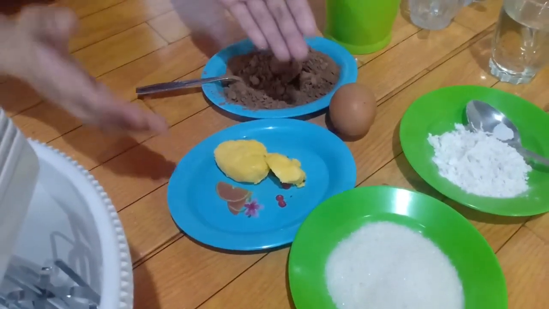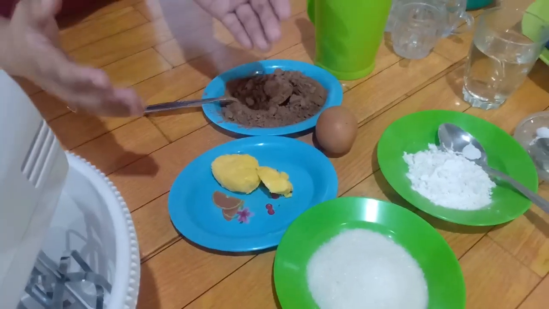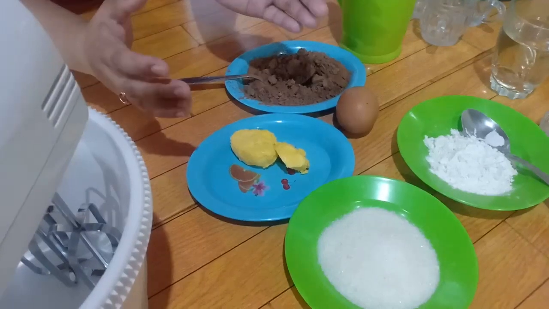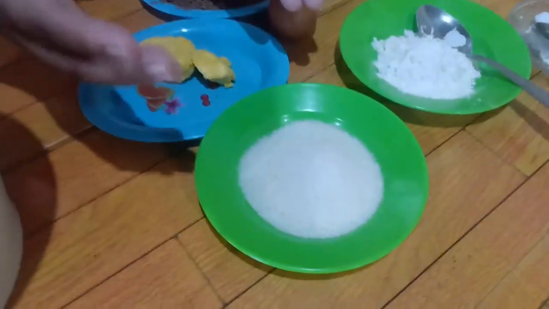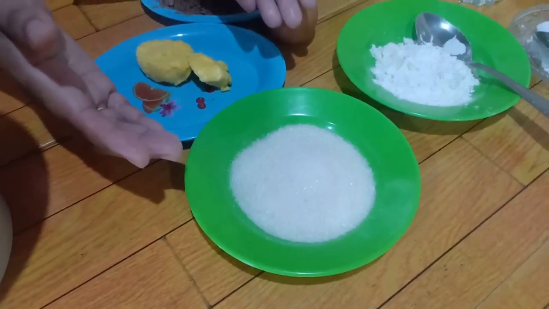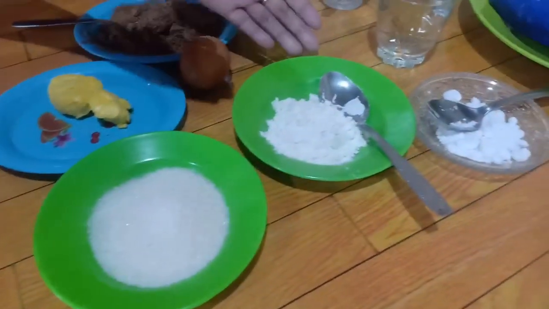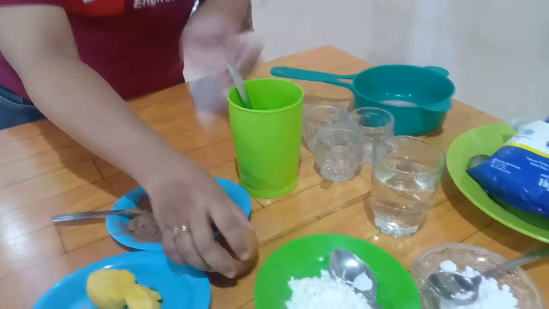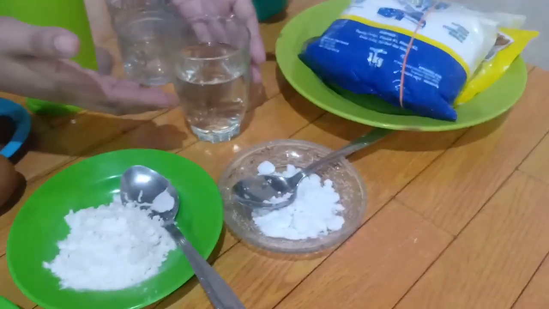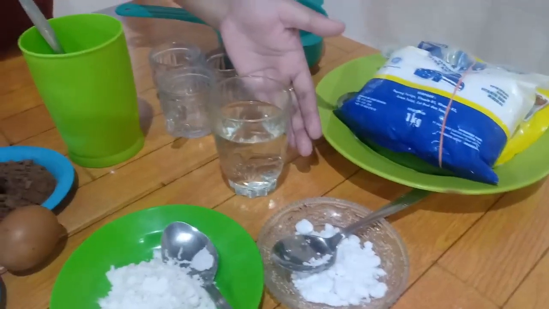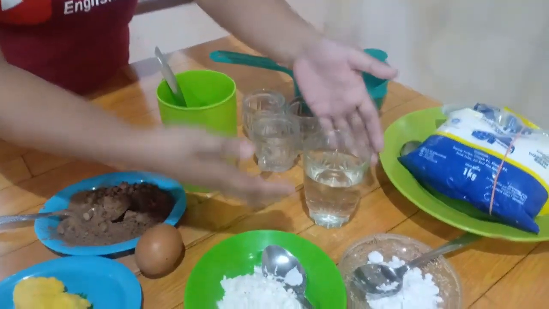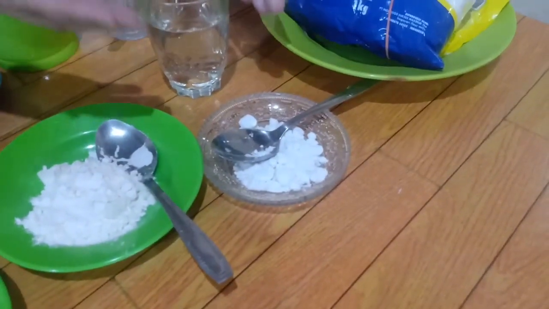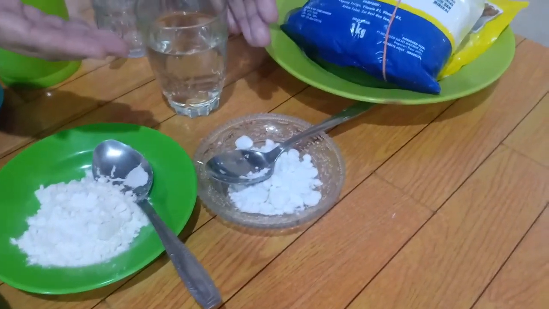Later, we need to melt it first before we mix into the batter or dough. So, melted butter. Next is 3 tablespoons of sugar and 3 tablespoons of flour, 1 egg, a glass of hot water to dissolve the chocolate powder. And the last is powdered sugar to garnish the chocolate lava cake at the end.